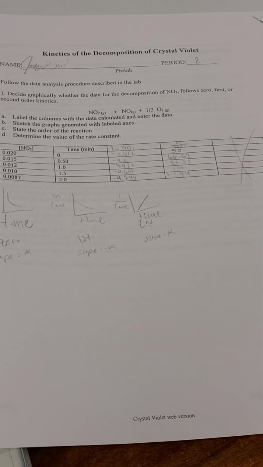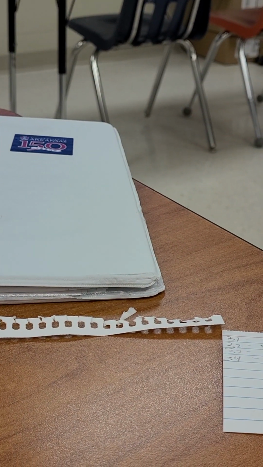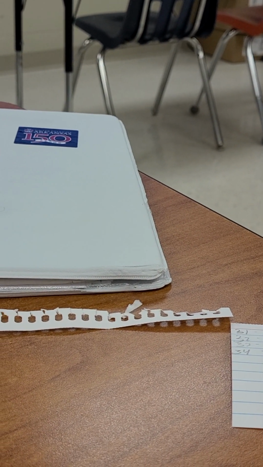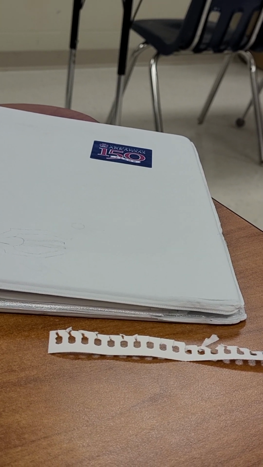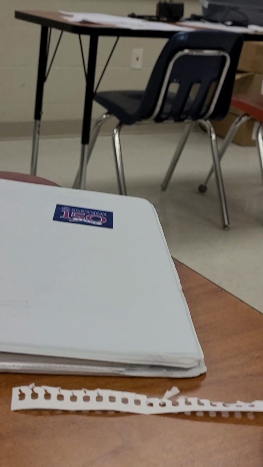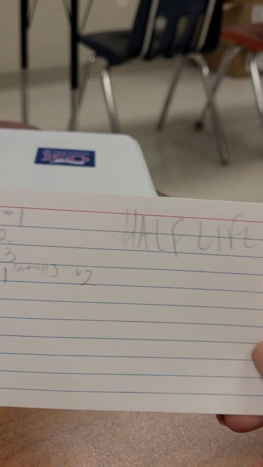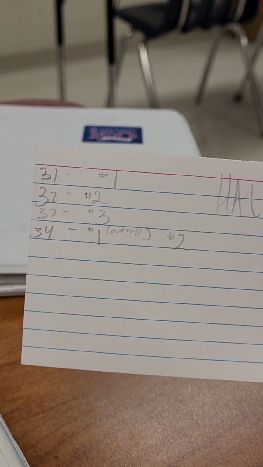And he's just doing, like, this is our sheet. We're just doing the back of it. So it's first order? The zero and first order slope is negative K. It's negative slope. The second order is positive K. I have this little note card for most of the stuff we need.